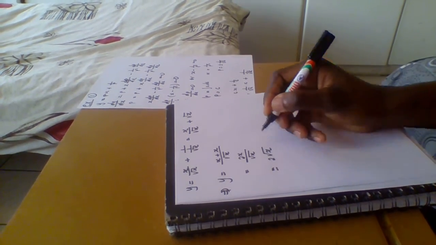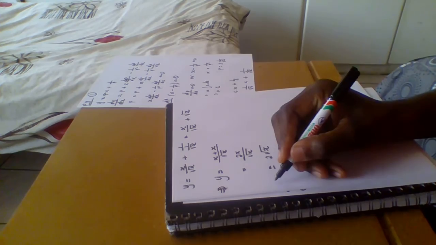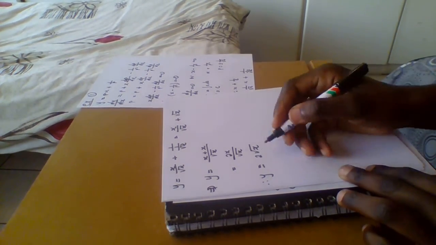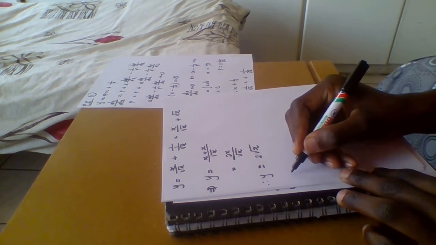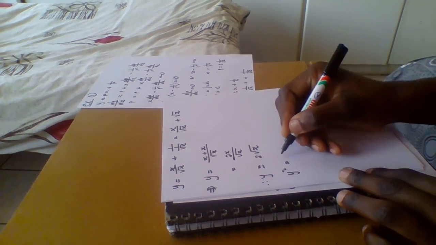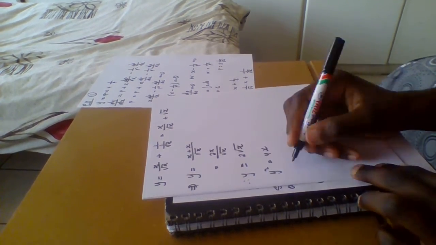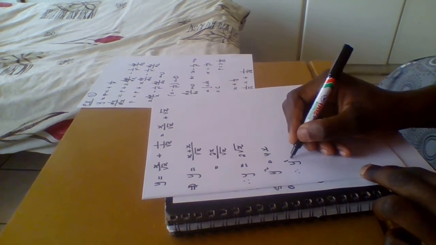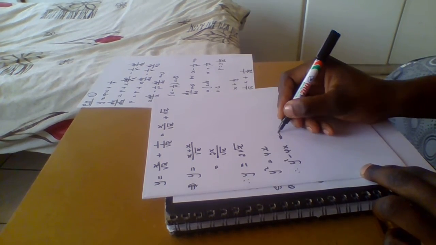So you're going to have that when you simplify it out. Therefore y is equal to that. So if I want to put it clearly, I will square both sides, and that will be 4x. So thus the singular solution will be y squared minus 4x equals 0.